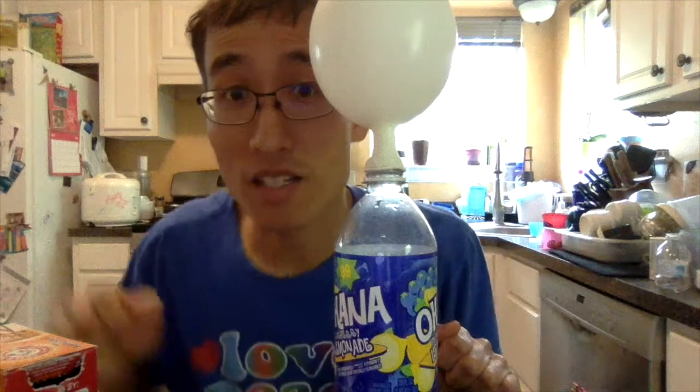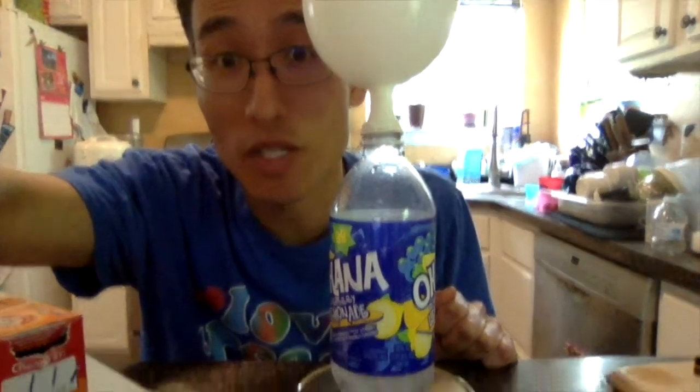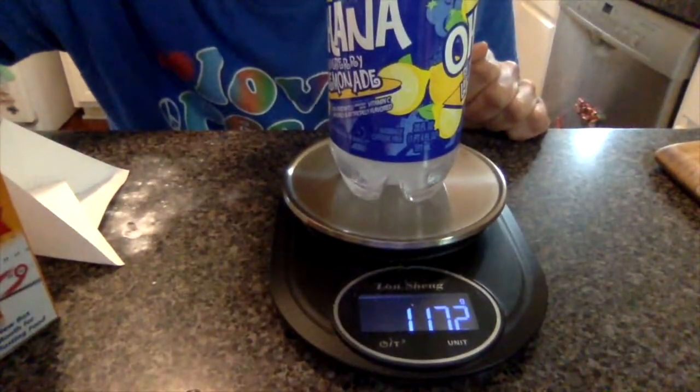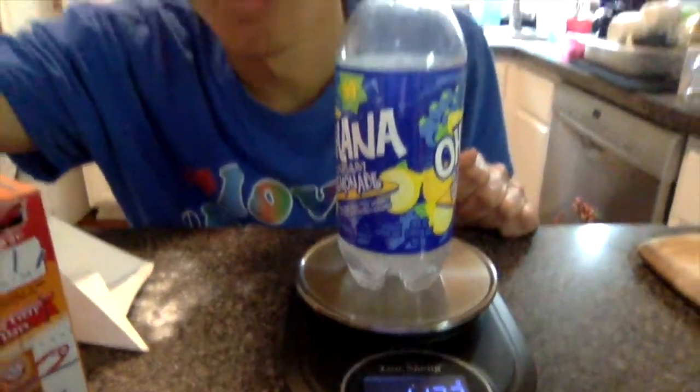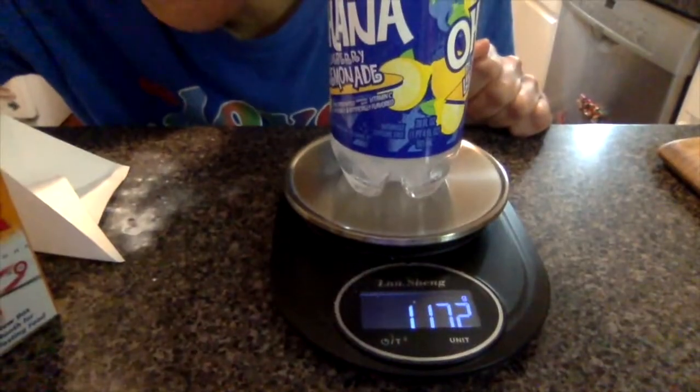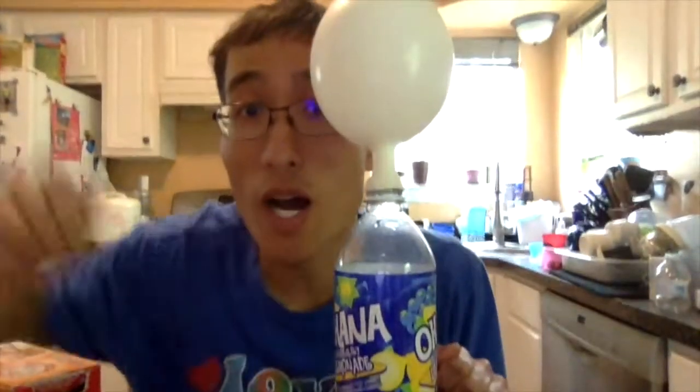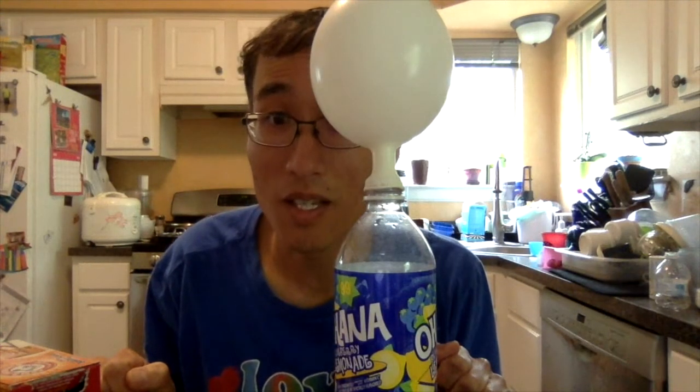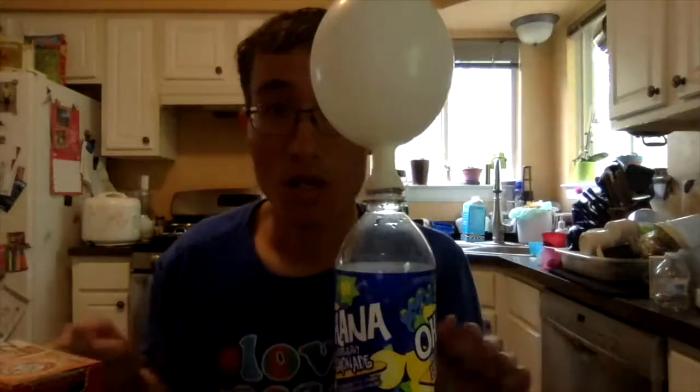Now, look at the scale. Here's what it is. 117.2. Why does the mass stay the same when we do this? So go ahead and write down your predictions, write down your responses, and then we can talk about this next time.